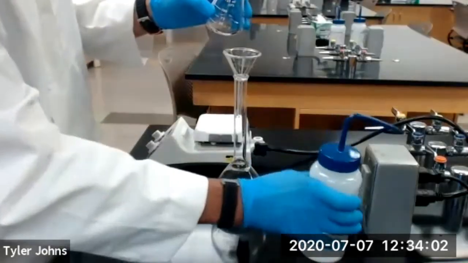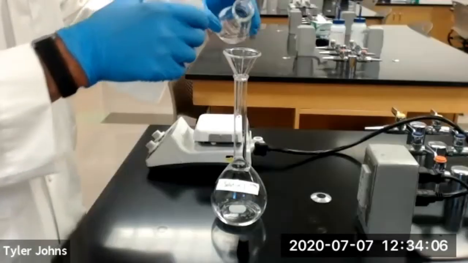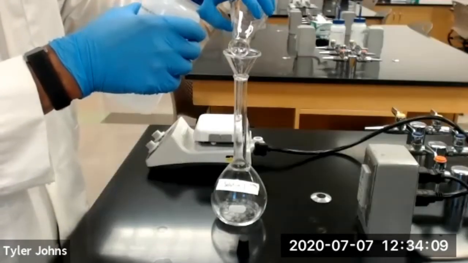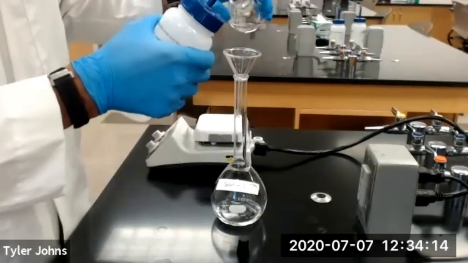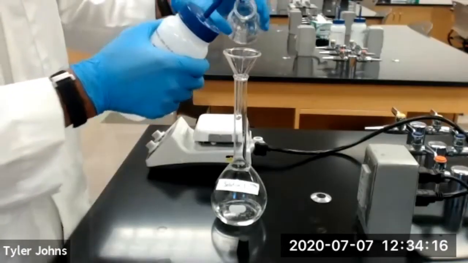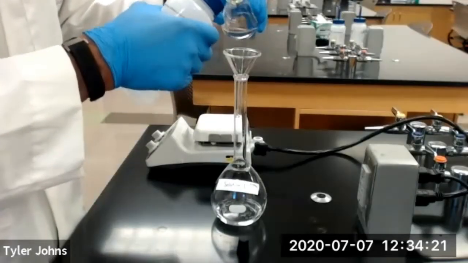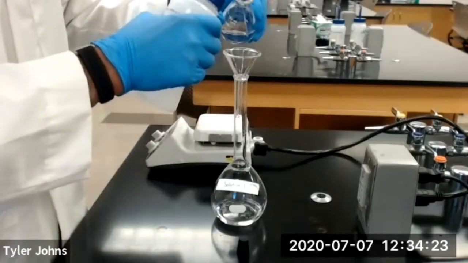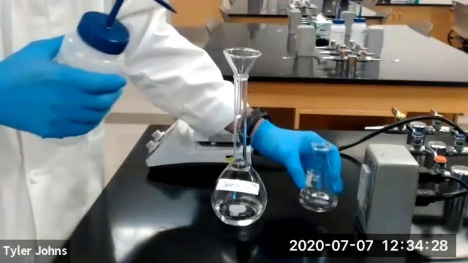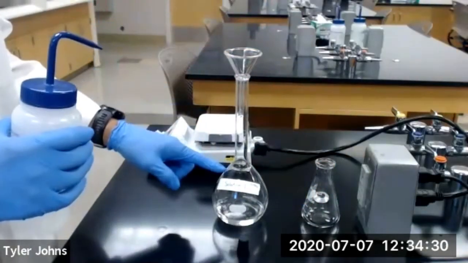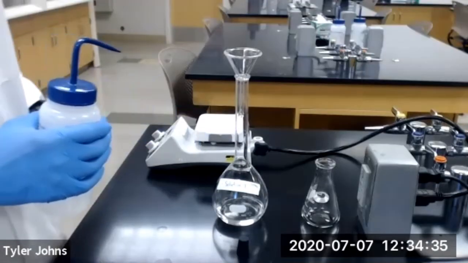And we're going to rinse our flask with deionized water at least 3 times and transfer it into our flask. And then we're going to fill our 500 milliliter volumetric flask to the line with deionized water.